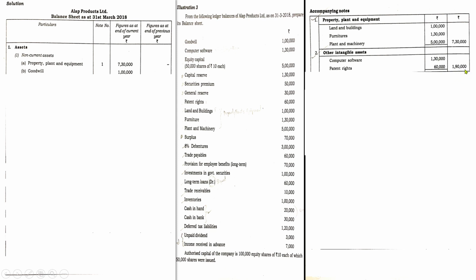So show the amount 1,90,000 under other intangible assets. It was the second note under the working notes, so show the number 2 in the note number column. So this is how you have to present the financial statement whenever you are given a trial balance or balances of various items.